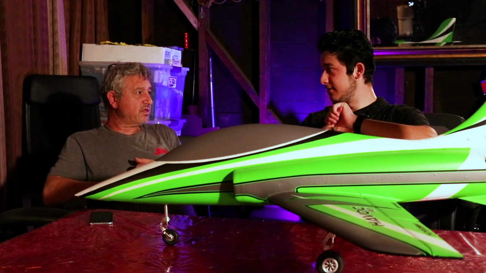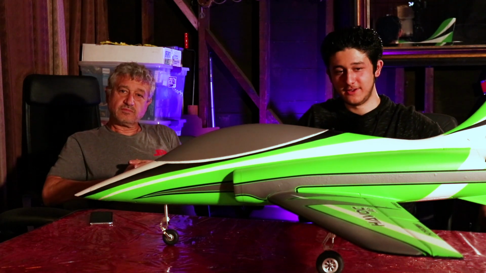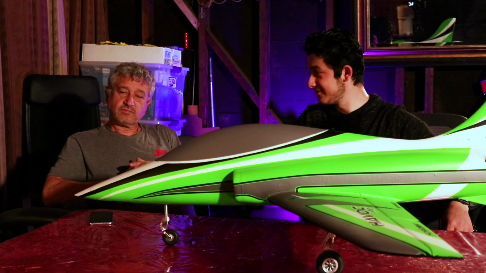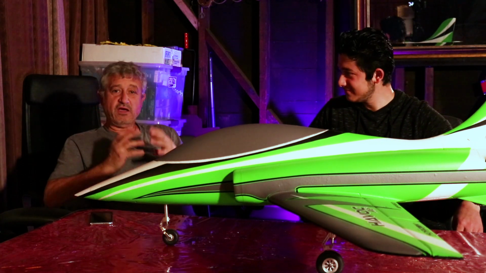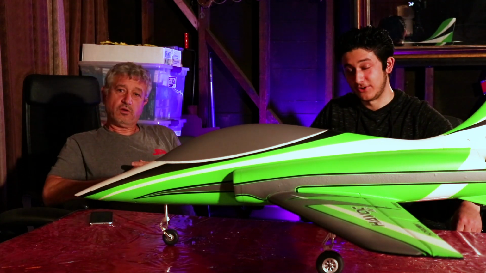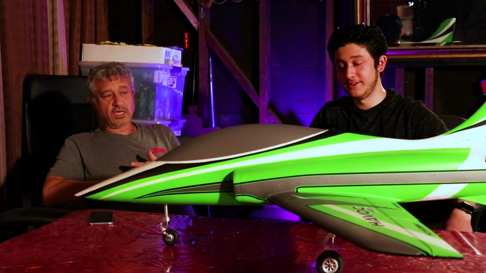There's a saying: a nose heavy plane flies badly once, a tail heavy plane flies once. What does that mean? It means when it's tail heavy, you have almost no control. Although I did land a tail heavy plane one time, I don't know how I did that.